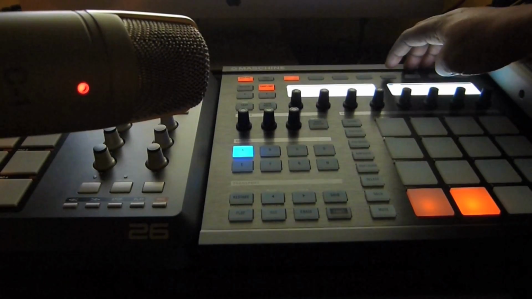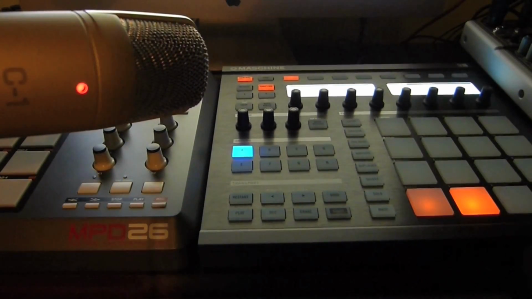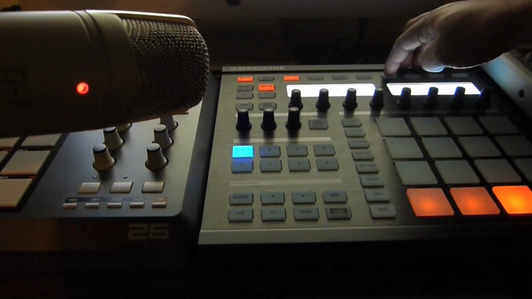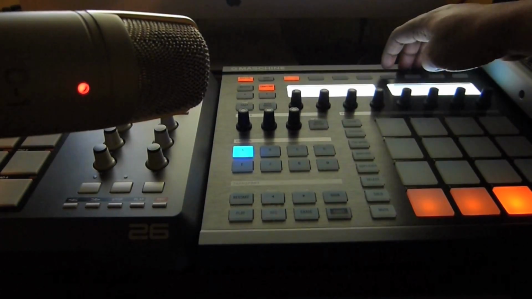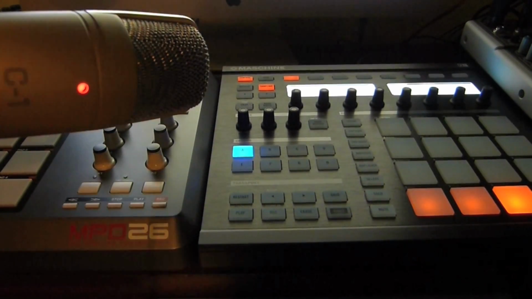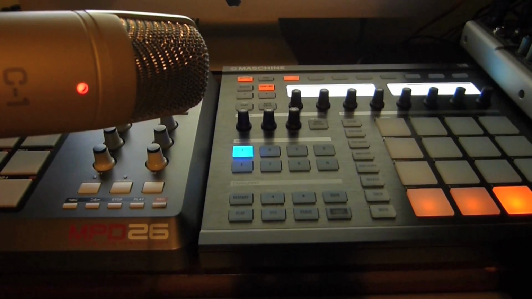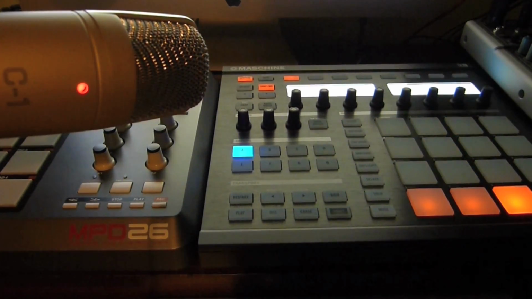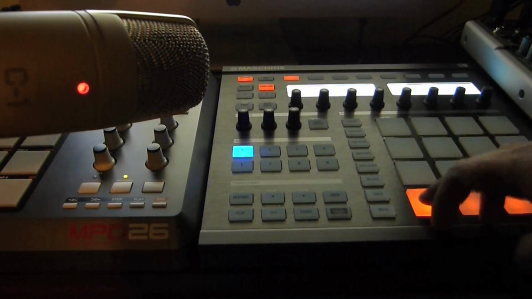Do that one and do something else on this pad. And I'll just press stop. Now I'm just going to mute the microphone, and change my mixer over to the main mix. And I'll just play back the sounds that I've recorded.